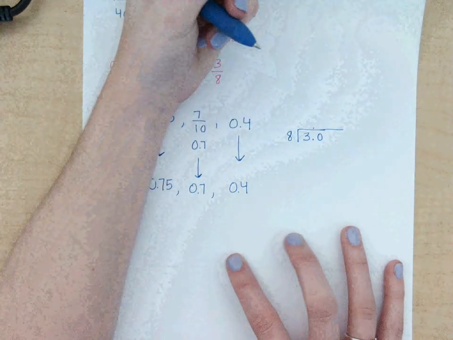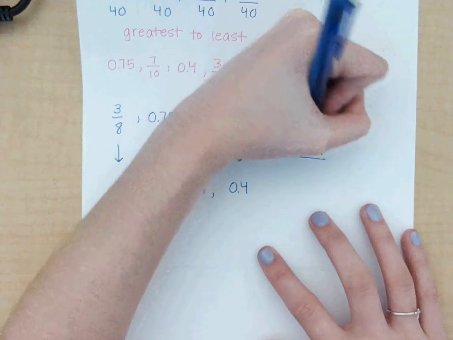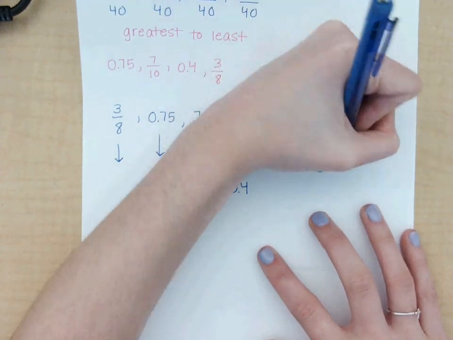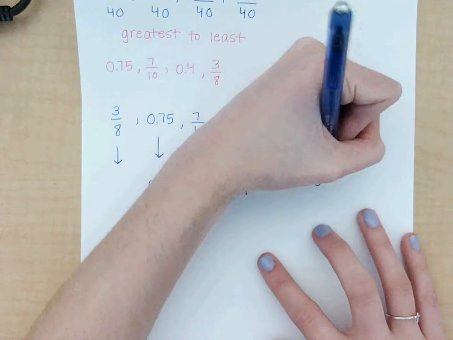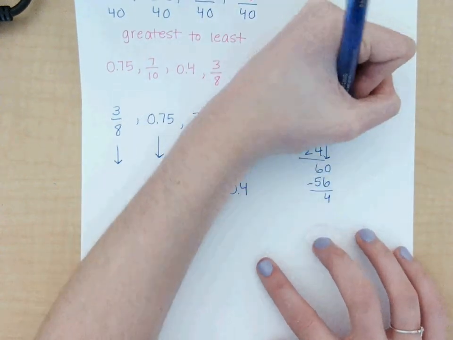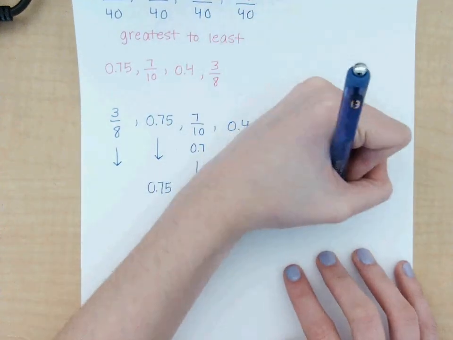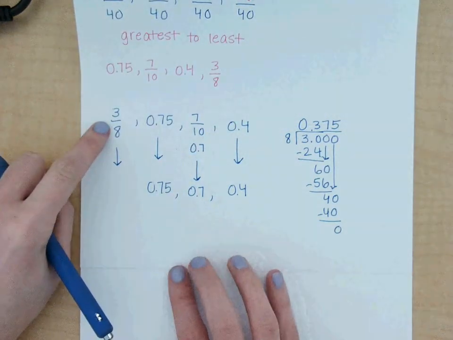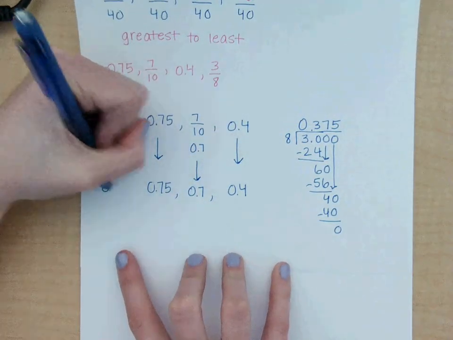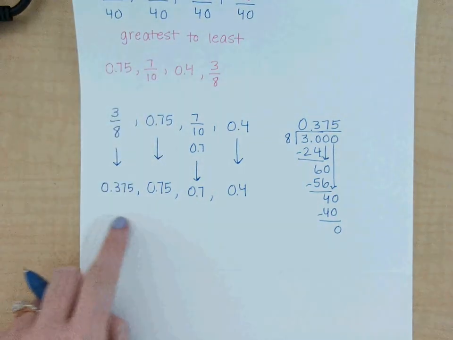Add a decimal and zeros. 8 goes into 30 3 times. 8 goes into 60 7 times. 8 goes into 40 5 times. So 3/8 written in decimal form is 375 thousandths.